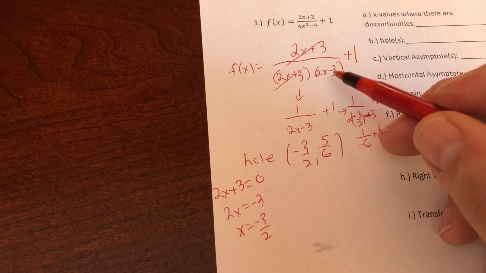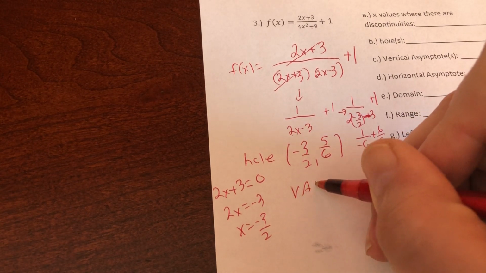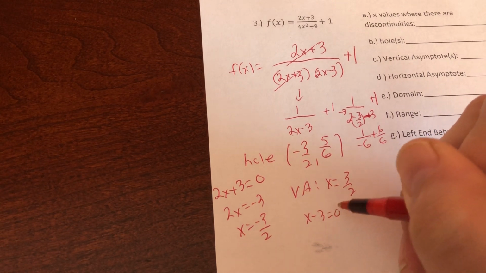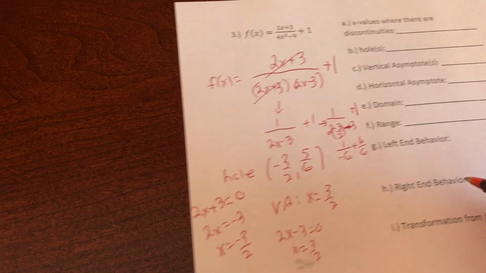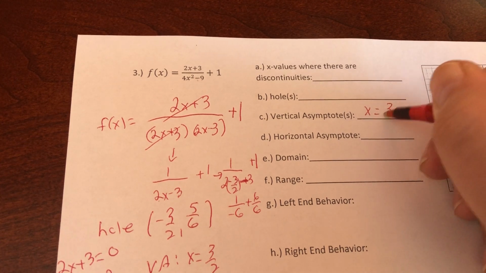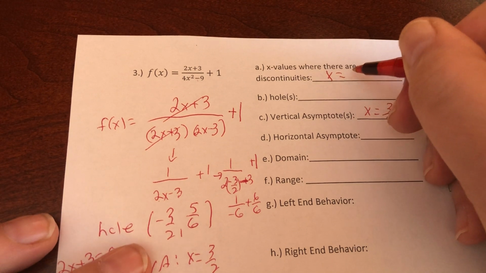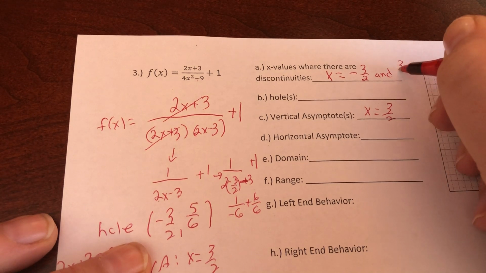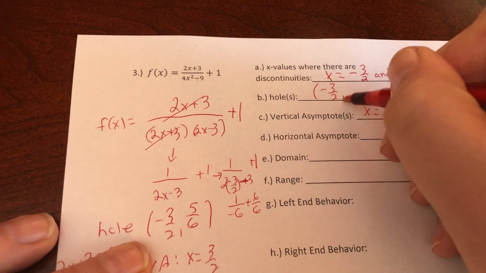So seeing what's left in the denominator here, again, reduced, is a 2x minus 3. So I take 2x minus 3, set it equal to 0 and solve it, and we get 3/2. So right now I have a vertical asymptote at x equals 3/2. I know my x values with discontinuities are the x value from the hole, which is -3/2, and this positive 3/2 from the vertical asymptote. Our hole is at -3/2, or -1.5, 5/6.